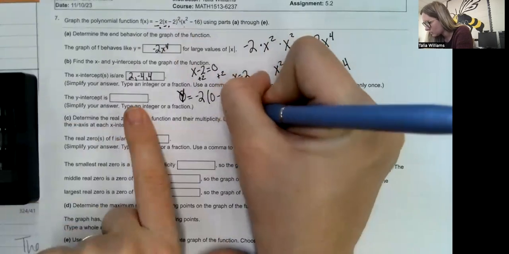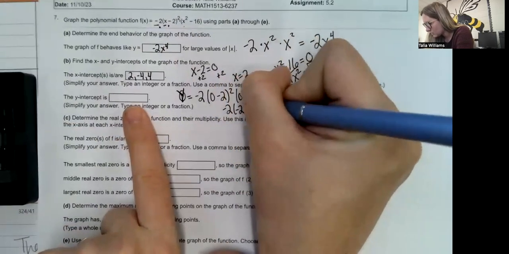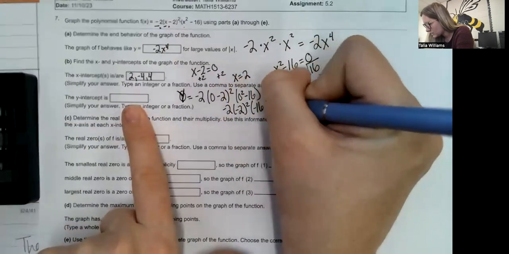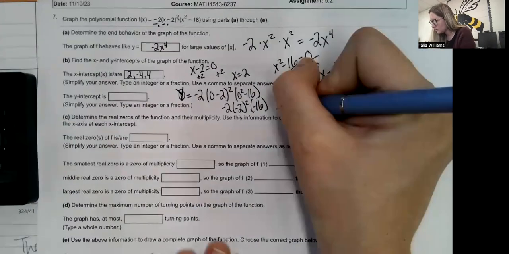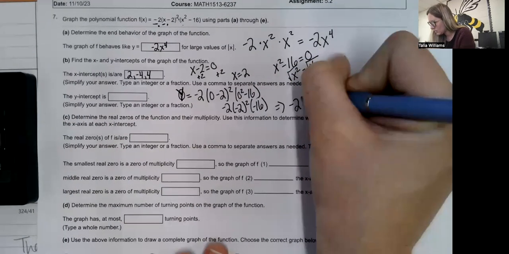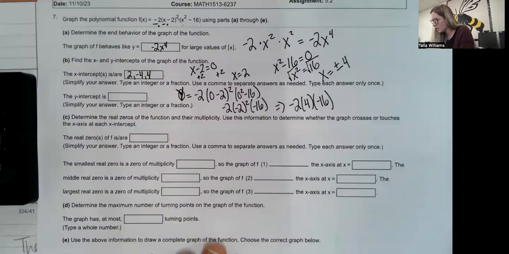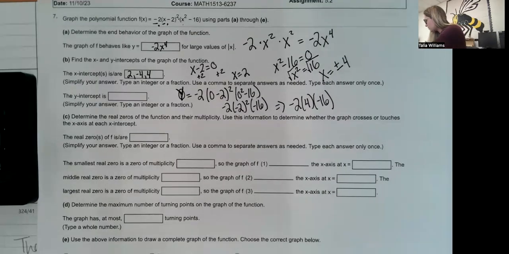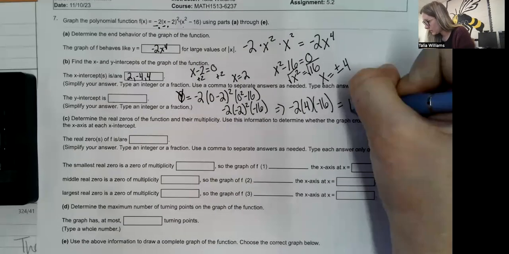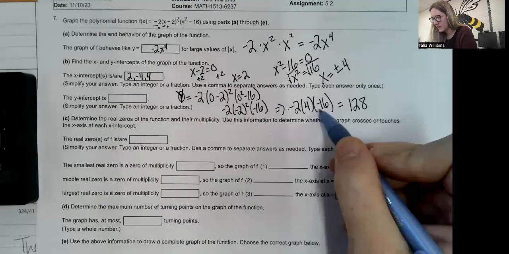So we're going to have -2 times -2 squared times -16, which is -2 times 4 times -16. I don't remember what 32 times 4 is off the top of my head. 128. And it's positive because a negative times a negative is a positive.